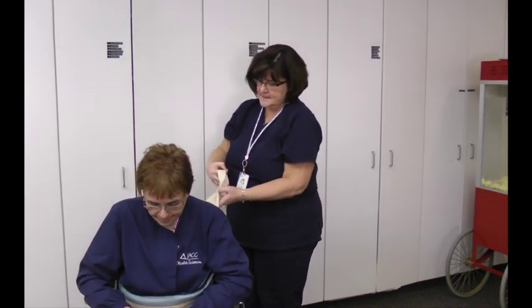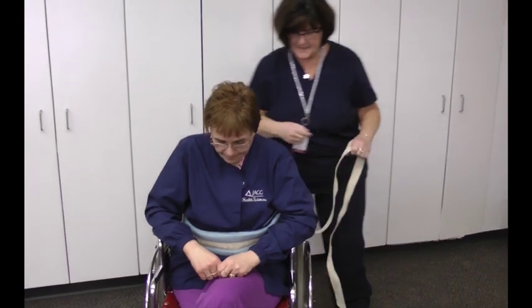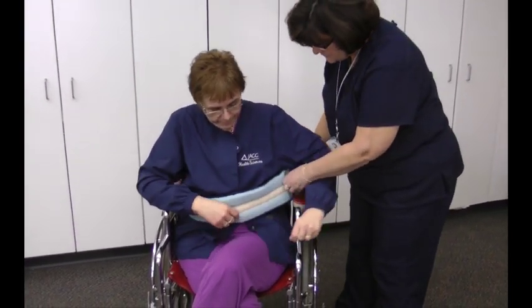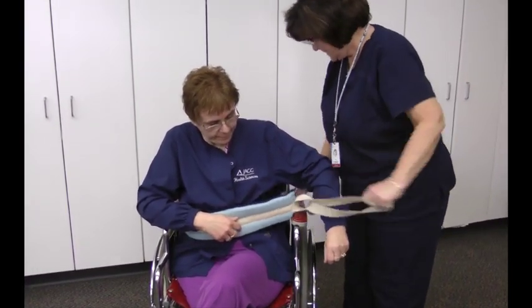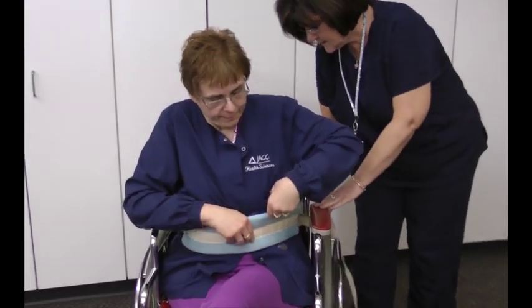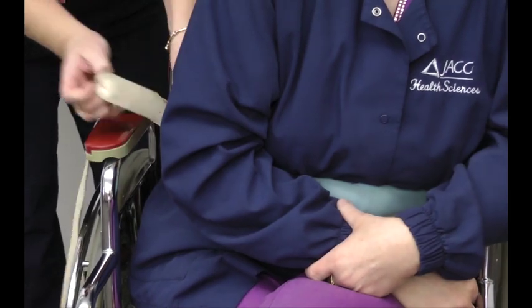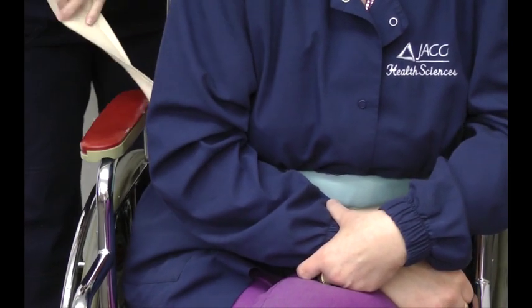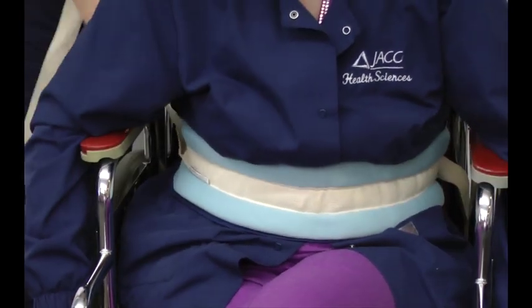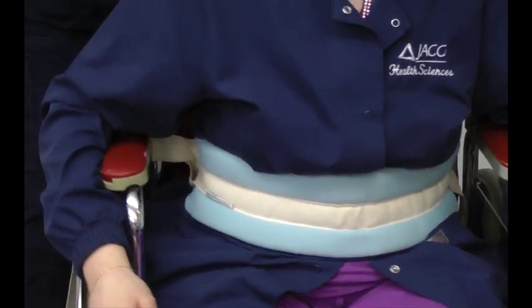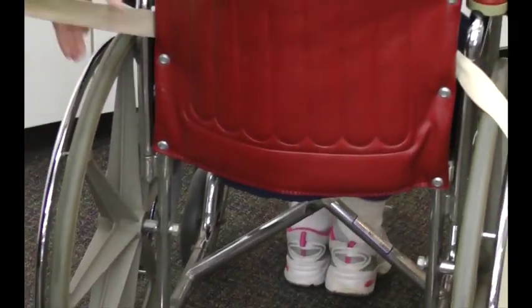I'm just crossing it in the back, and I'm bringing it around to the side. I have to put it through the loop here. Get it comfortable. And then Melissa, I'm gonna turn your wheelchair around so I can demonstrate how it comes right through the back here.